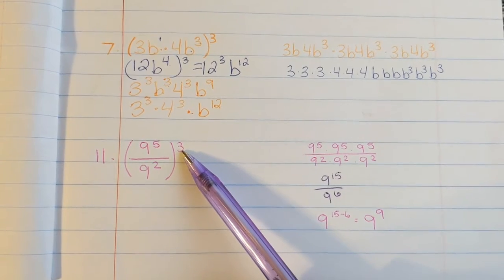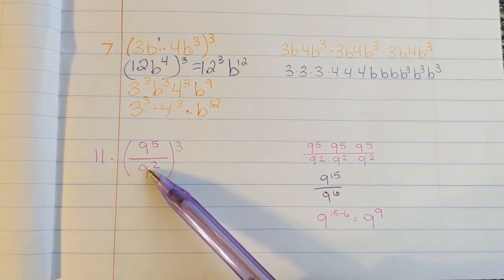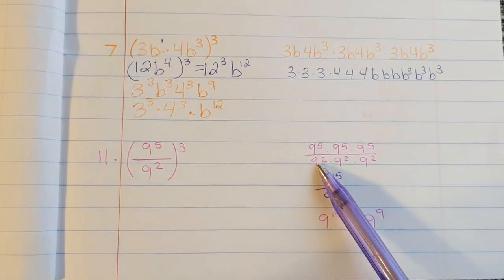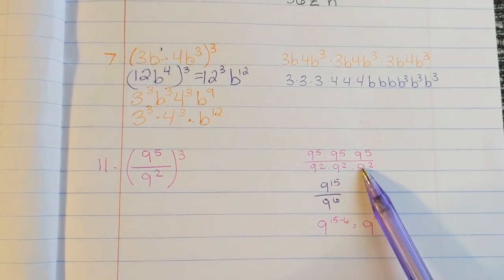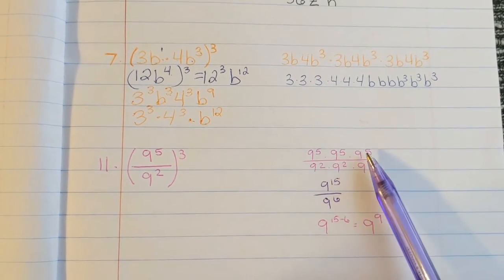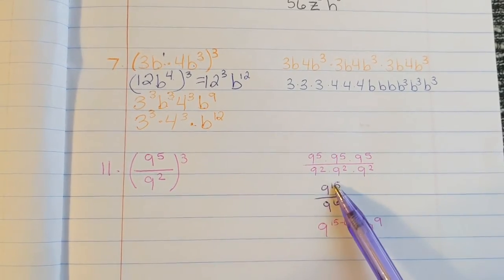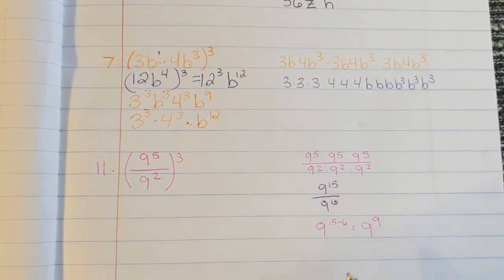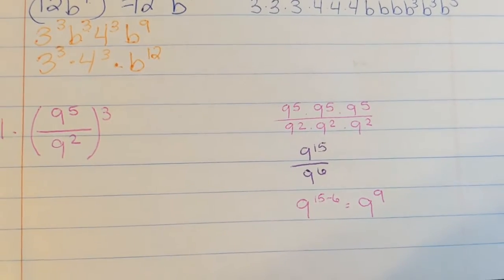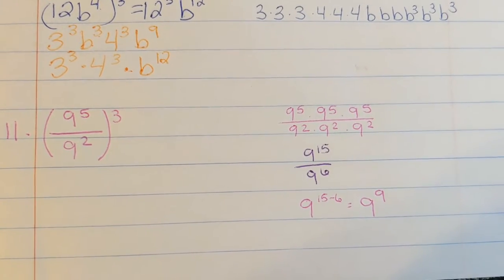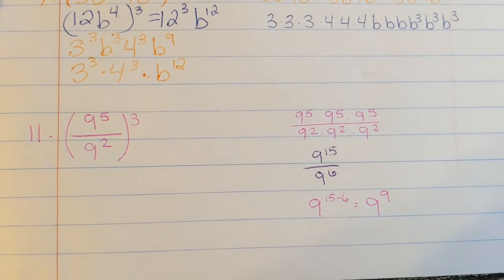Remember, anything raised to a power is how many times it's multiplied by itself. So if we have 9 to the 5th over 9 squared, we have it 3 different times. Adding those, we have the same base, right, 9. Adding the exponents, 15 on top, 6 on bottom. And then the rule that we have is if you have a fraction, you just subtract top minus bottom. So 15 minus 6, so that gets us 9 to the 9th.